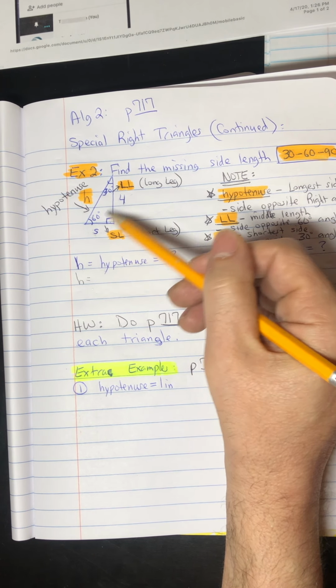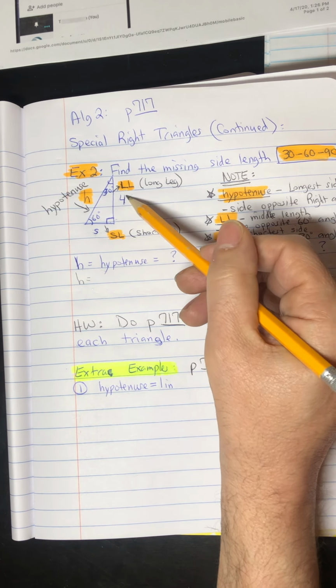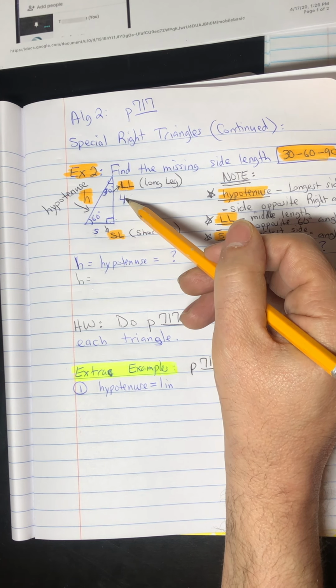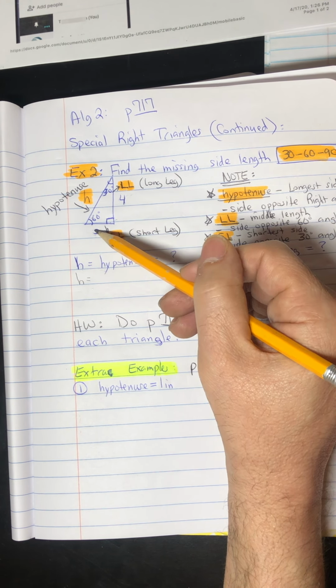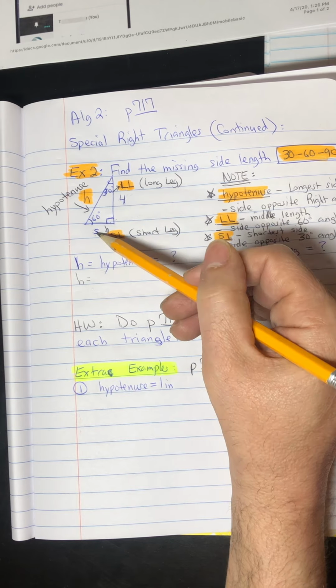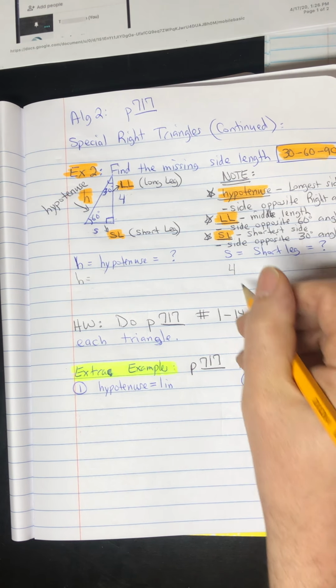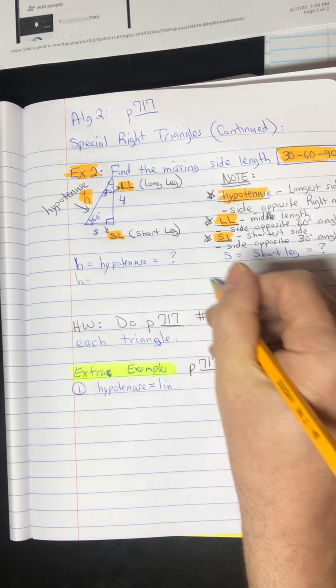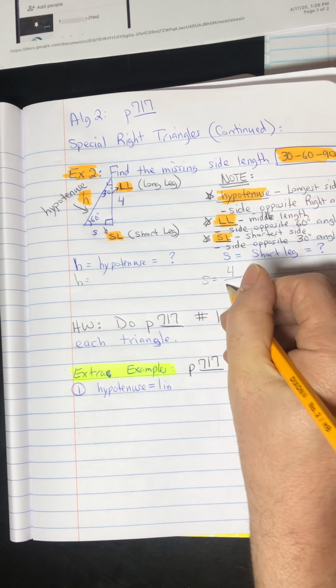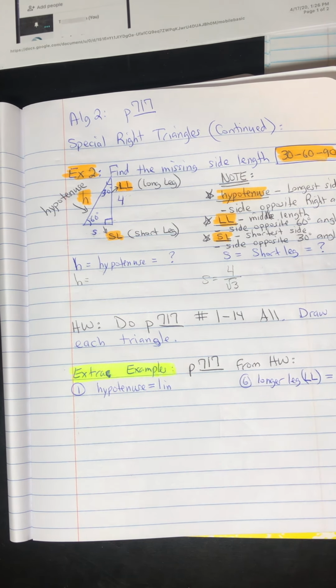To find the short leg, doesn't the short leg get smaller than the long leg? So I'm either going to multiply by the square root of 3 or divide by the square root of 3 to find the short leg. In this case, since the short leg is shorter, I'm going to take the long leg, which is 4, and divide it by the square root of 3 because it got shorter. Well, there's your answer.